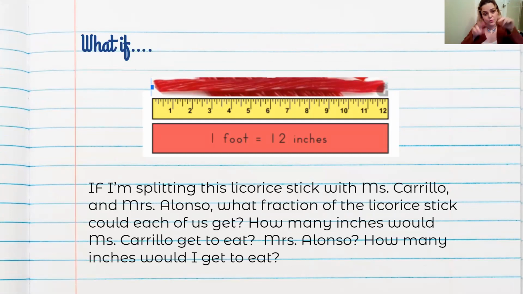So instead of sharing between 2 people, now it's going to be between 3 people. I want you to look very carefully at that ruler. Can I partition that licorice stick into 3 parts, into thirds? Do that now. And you're back. Okay, so I'm looking at that ruler and that licorice stick. Can I partition or divide that licorice into thirds?